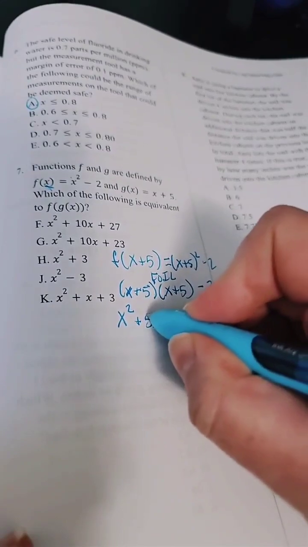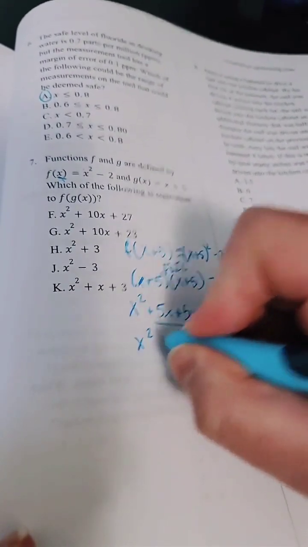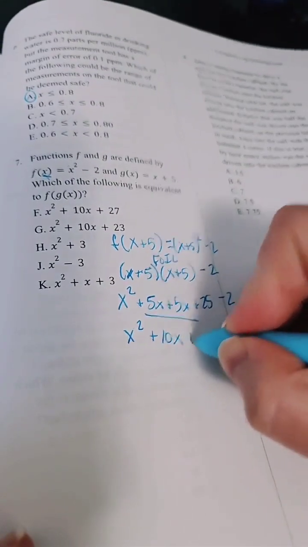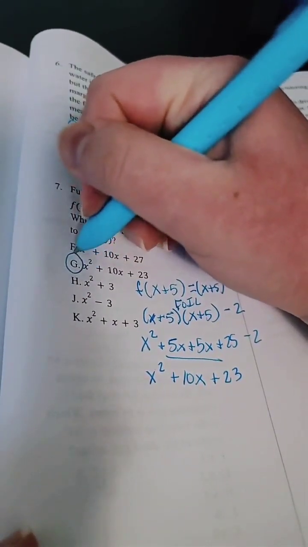Now, when we combine our like terms here, we're going to have 5x plus 5x is just 10x, so it's x squared plus 10x, and then 25 minus 2 is just going to be plus 23, so it's going to be g.